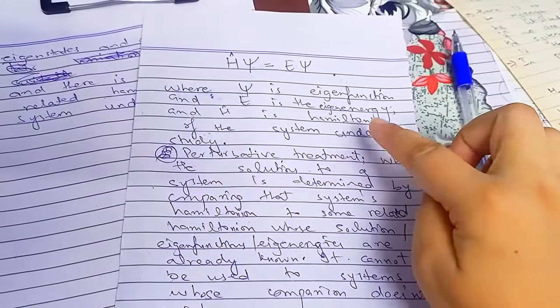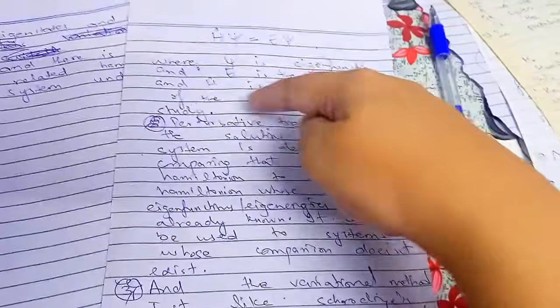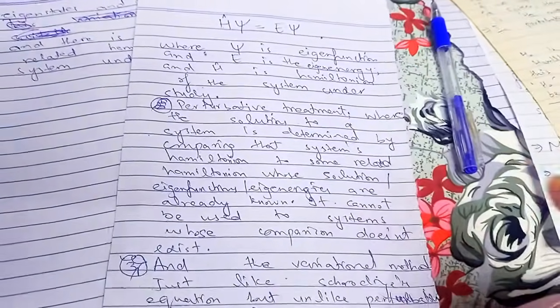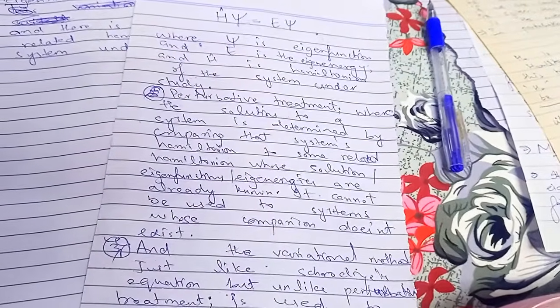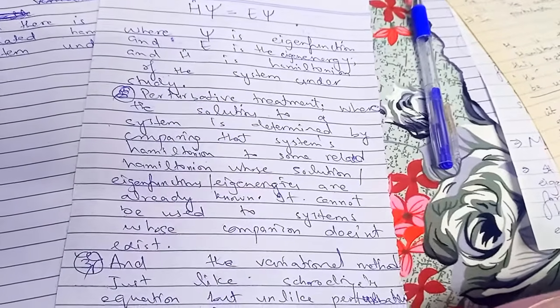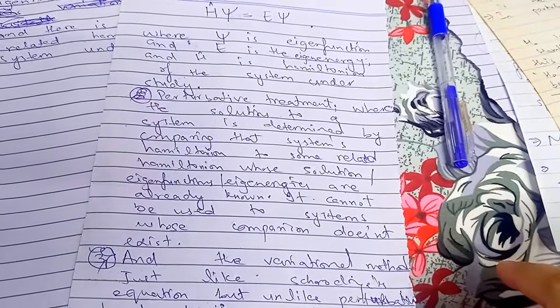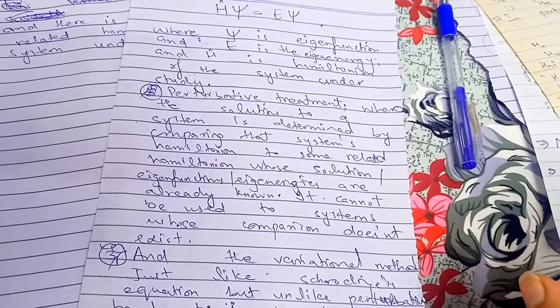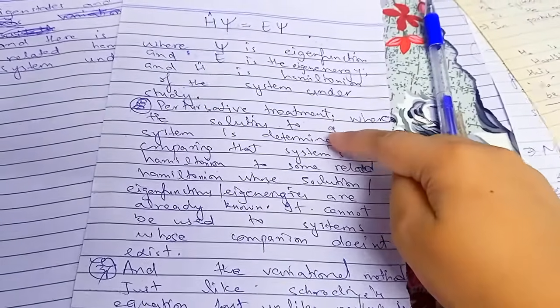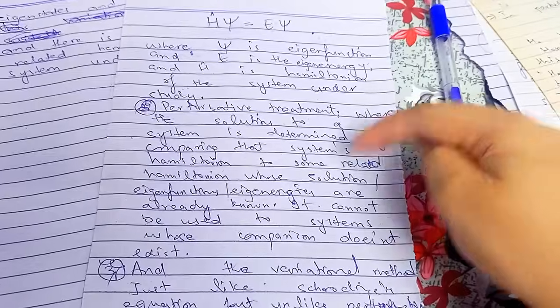So first we talked about the Schrodinger's equation. We wrote it and we talked about the things in it. Then we talked about the perturbative treatment, the perturbation theory. We elaborated the limitation of that theory, and that it's a very easy method, but why we can't use it for the basic systems.